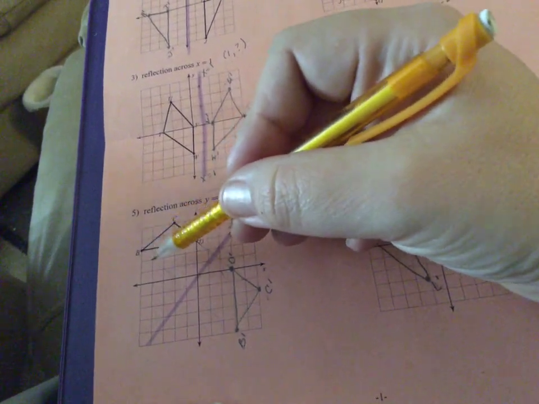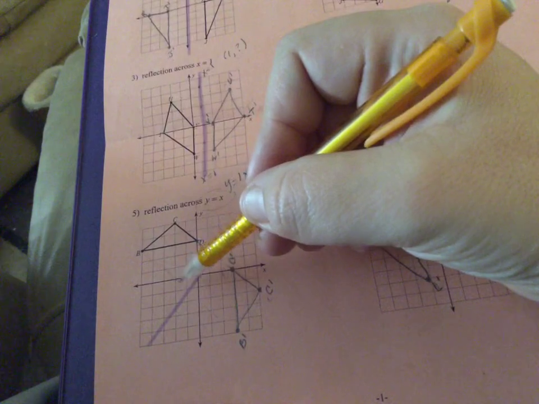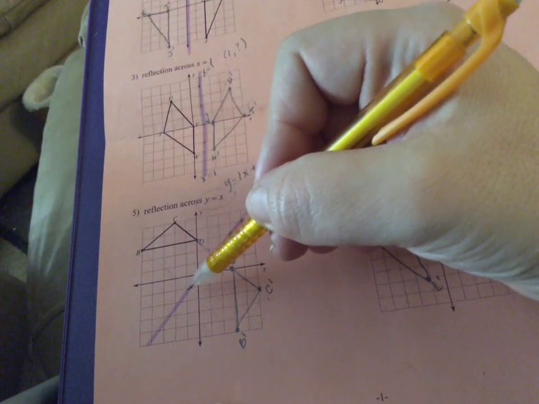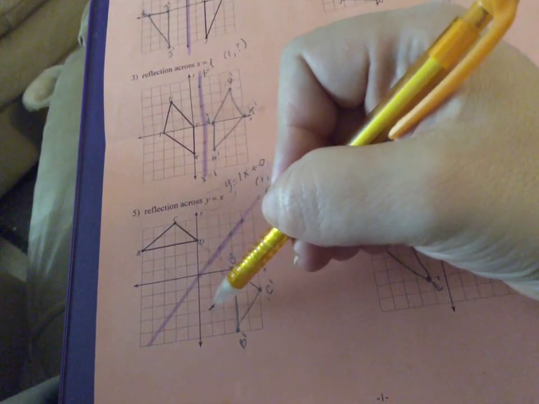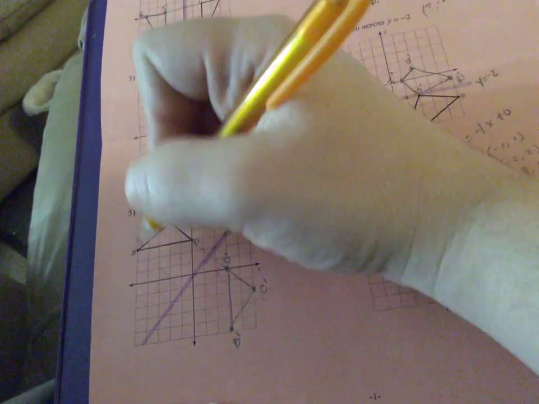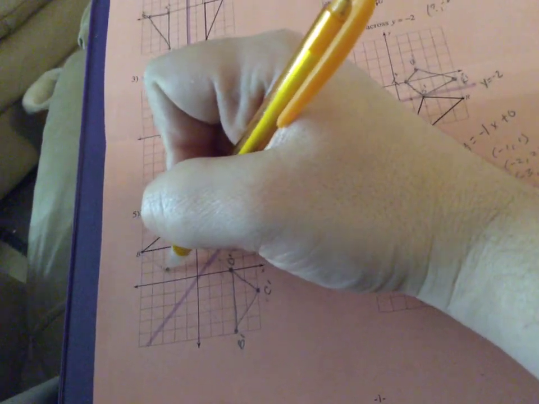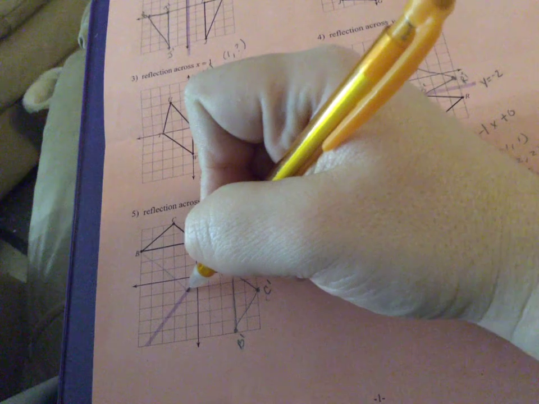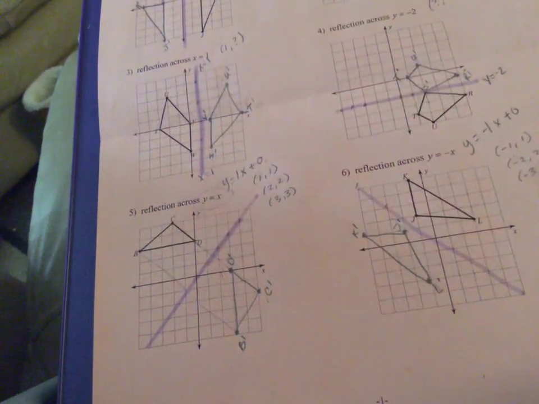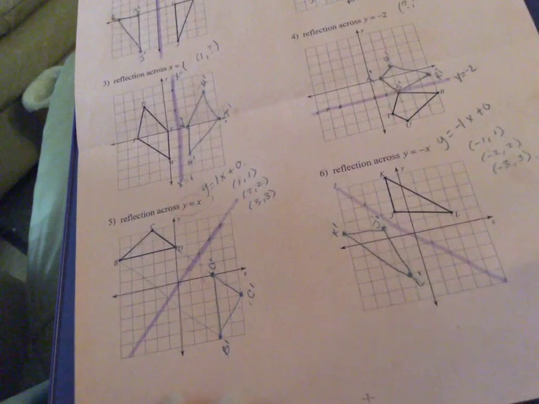B is 1, 2, 3, 4 on the diagonal. So I'm going to count 1, 2, 3, 4. And if it helps you to draw this line in, you can, so that you're making sure you're counting directly on the diagonal lines. So once you connect them, just do that quick visual check. Yep, that's symmetrical. And I'm going to look at the next and last example.